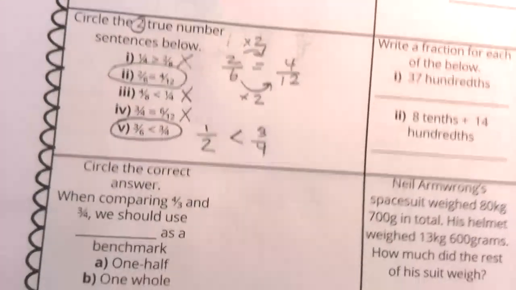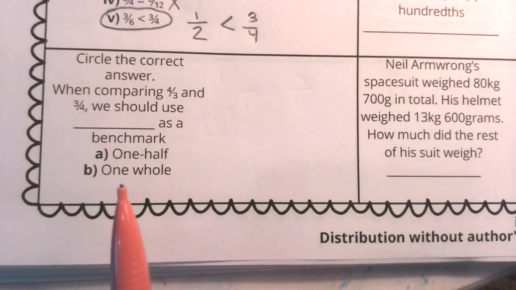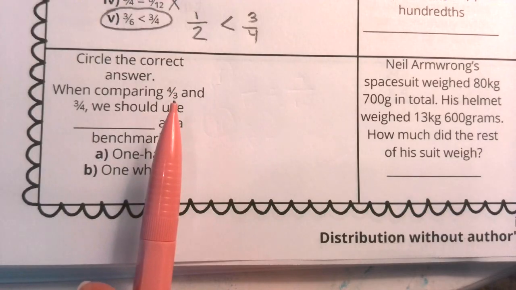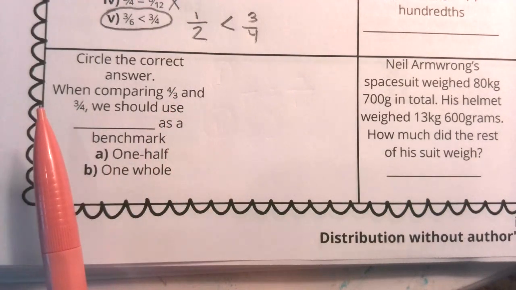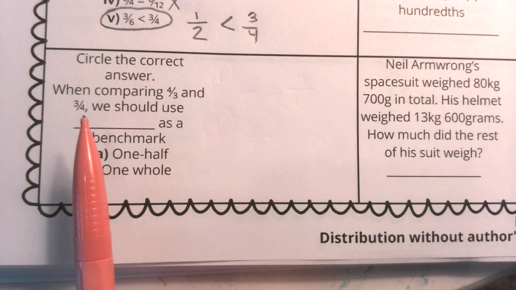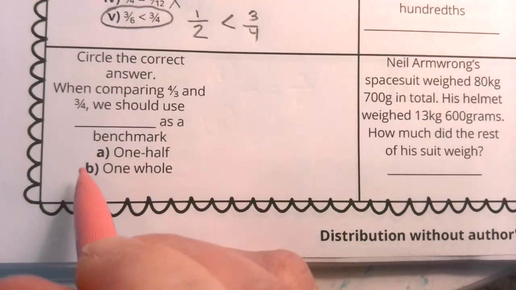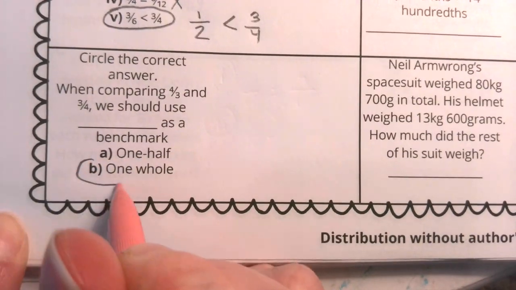We have just one more quick question to do here. This says to circle the correct answer when comparing 4/3. That's greater than 1/2. And 3/4, ooh, that one's less than 1/2. We should use blank as a benchmark. Well, I just said it even as I read those fractions.